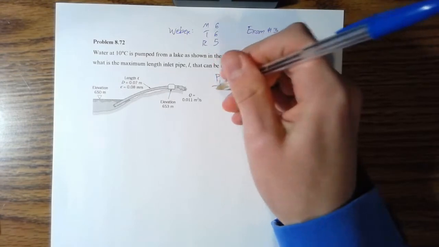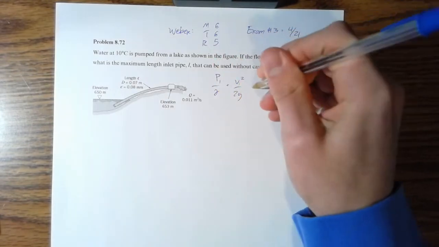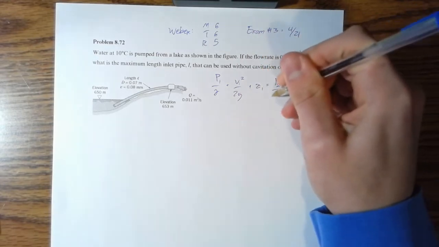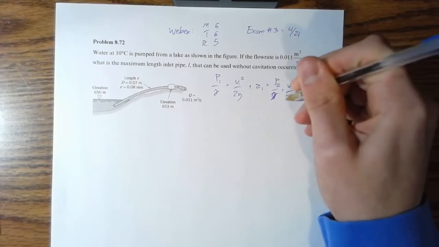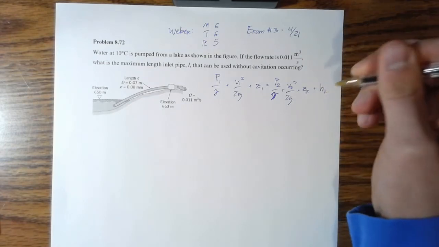So using our Bernoulli equation, P1 over gamma plus V1 squared over 2g plus Z1 equals P2 over gamma plus V2 squared over 2g plus Z2, plus HL.